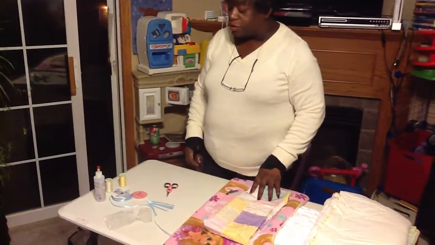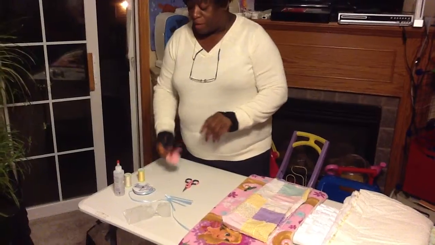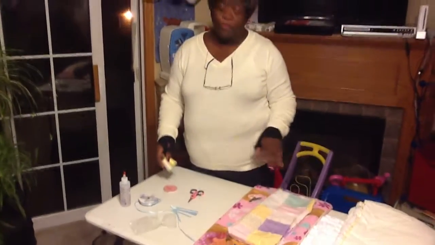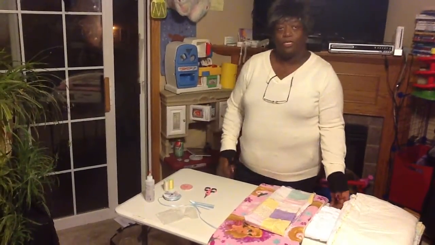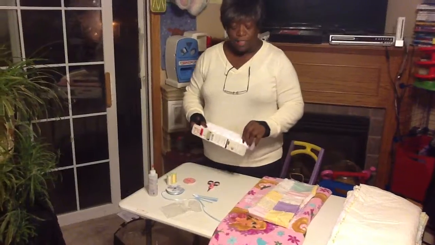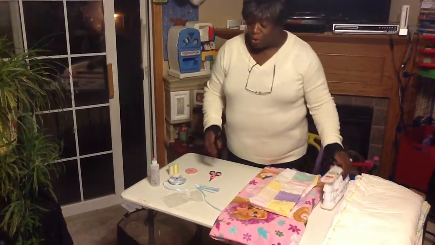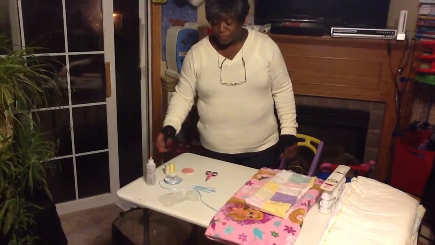Before you start quilting, there's a few things that you would need. You would need your hand needles. You would need to choose the thread that would be appropriate for the fabric that you would have. If you choose to put any designs on your quilt, at the end you would have to have the lacing for the edge if you choose to do that, or you would have to have ribbons or whatever you would choose to add decoration to.